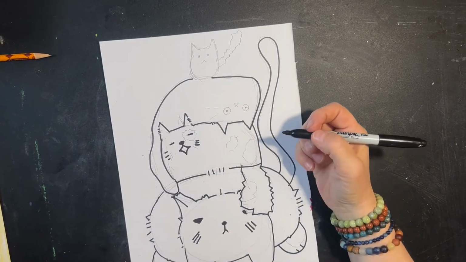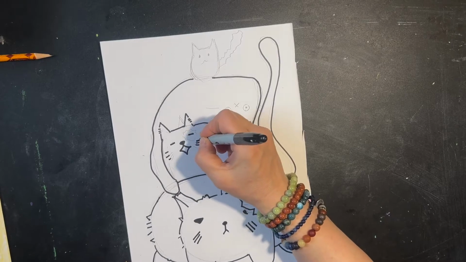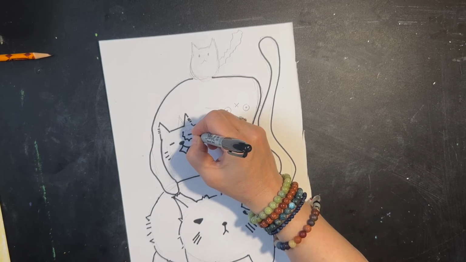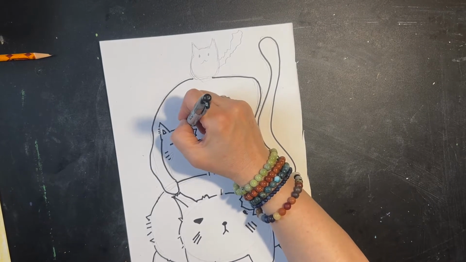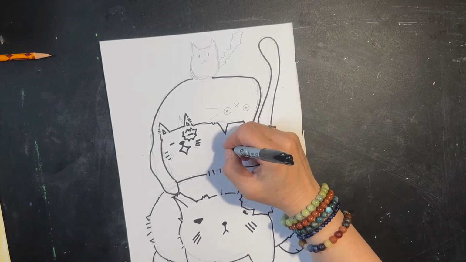The whiskers can also be expressive. So these are down, straight. These are a little happier. I'm outlining the eye patch. Little tiny triangles. You make this however you want. These are just ideas.